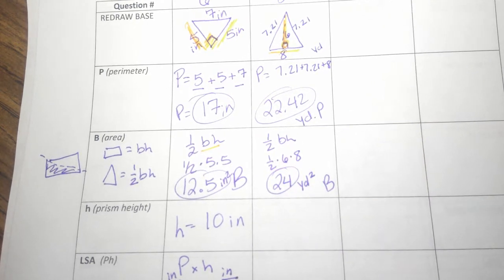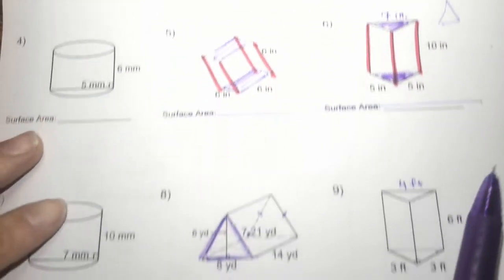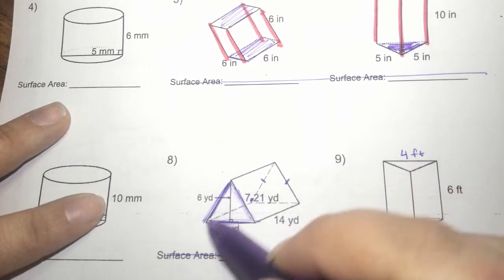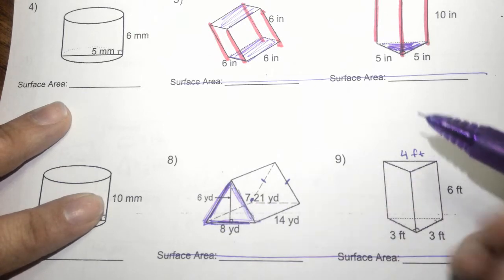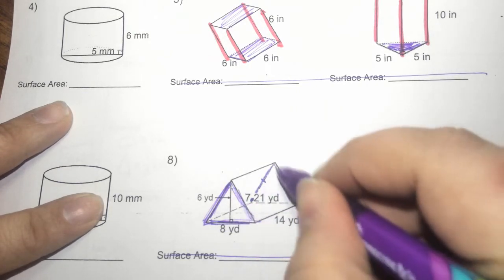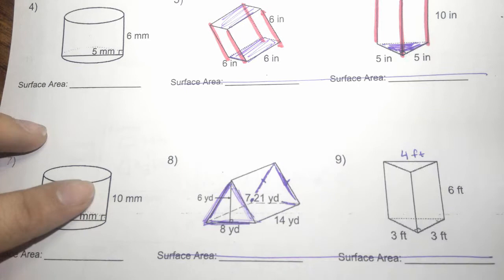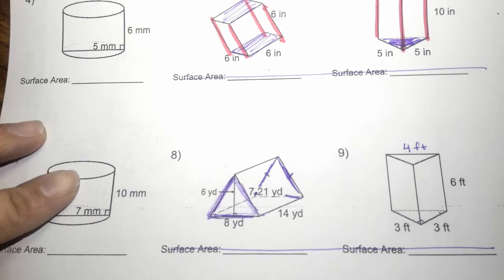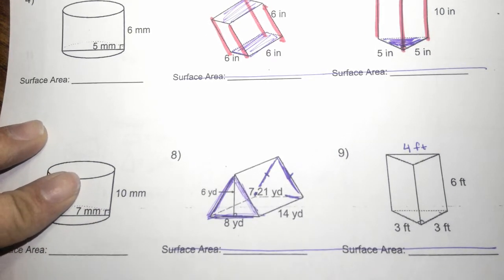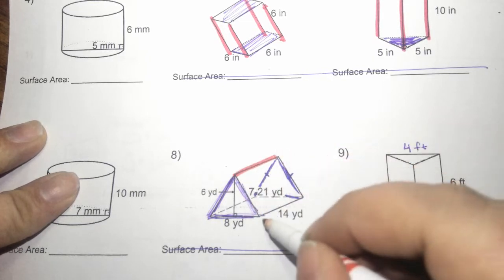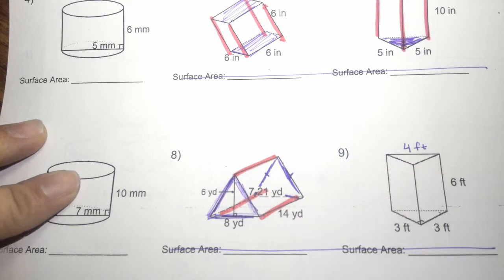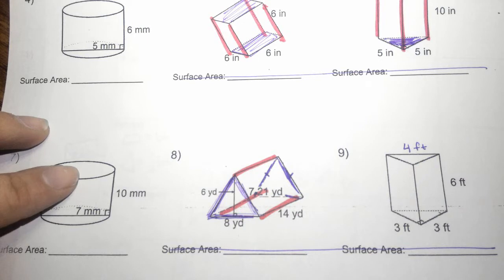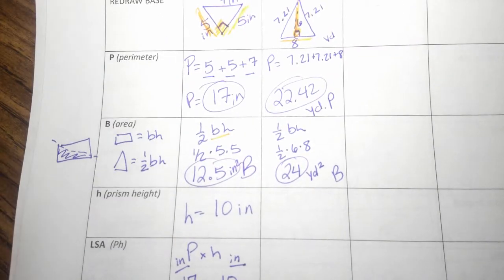Now we take back the original piece of paper to look at the prism, because little h stands for height of the prism. Number 8. So the front triangle is one of the bases, and the matching triangle is parallel to that. You can see the length that connects them goes from front to back, and that is 14 yards. So little h has a value of 14.